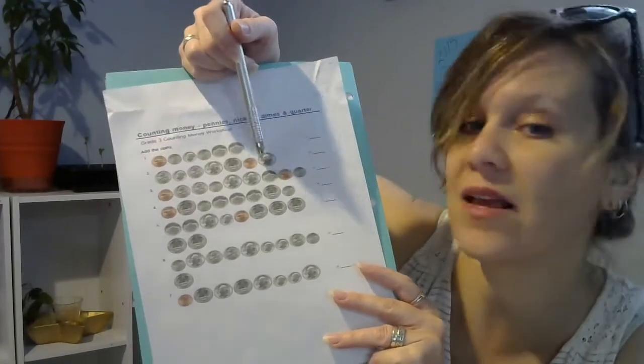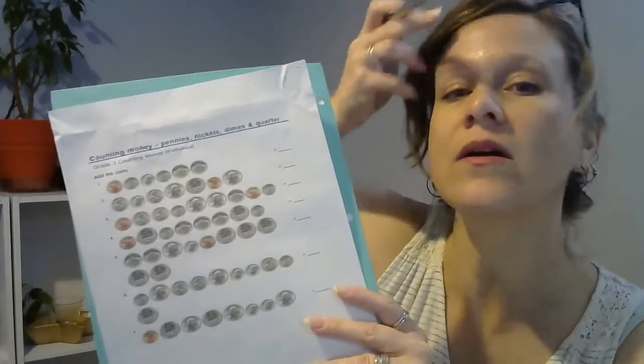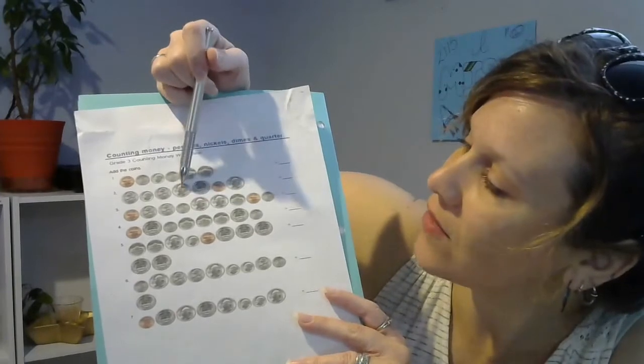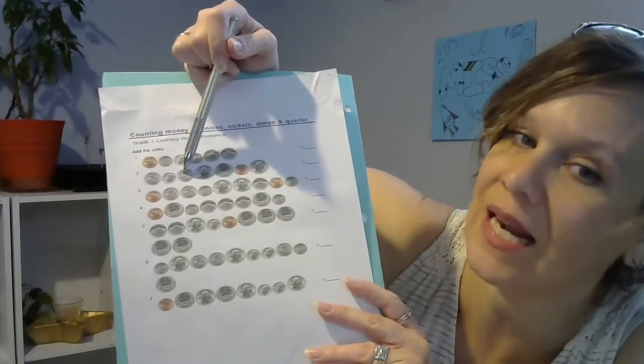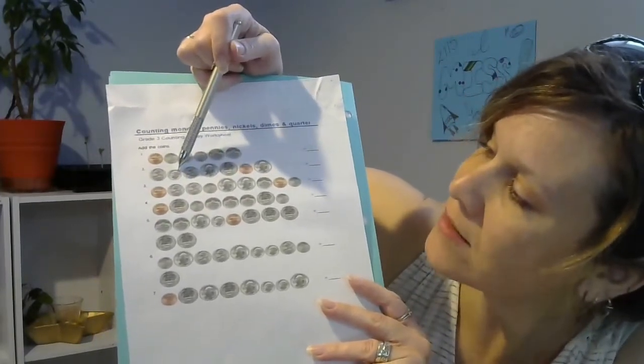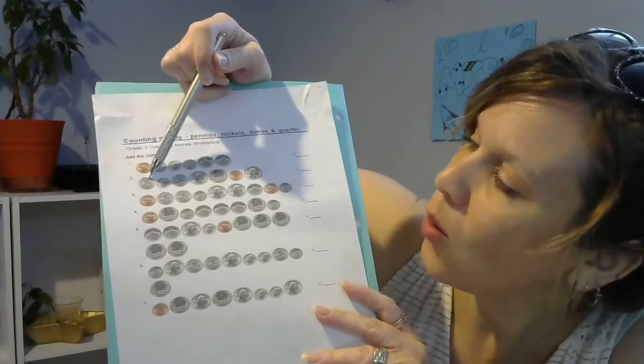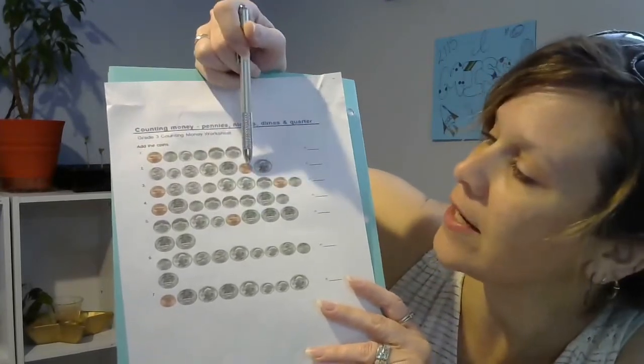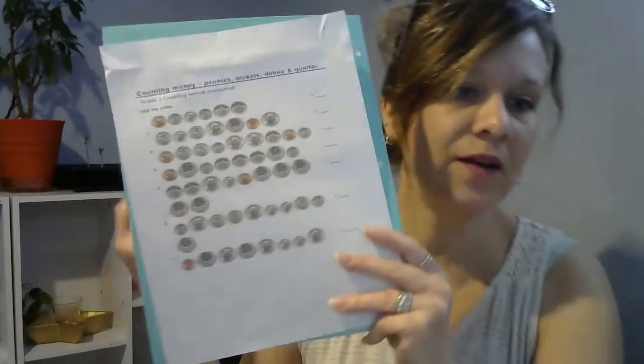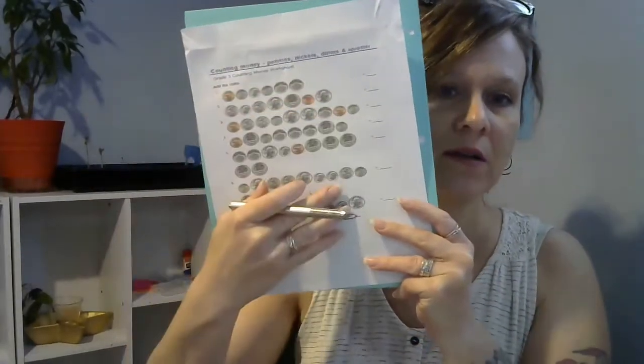Now that does not give me an easily countable number, so I like to take my 75 cents and put a nickel on it to make it 80. Count my next dime, 90, 1 nickel left, 95, and a penny is 96 cents. Whatever strategy you want to use, adding up your coins here on the side.